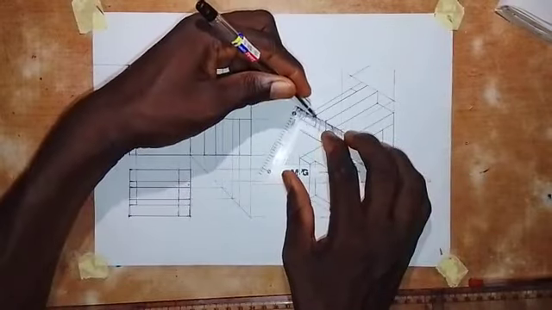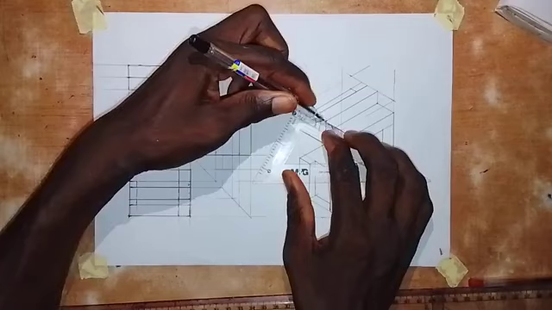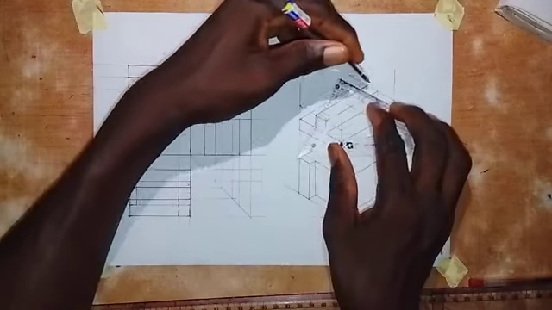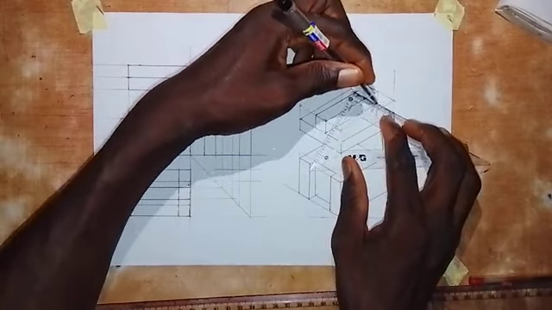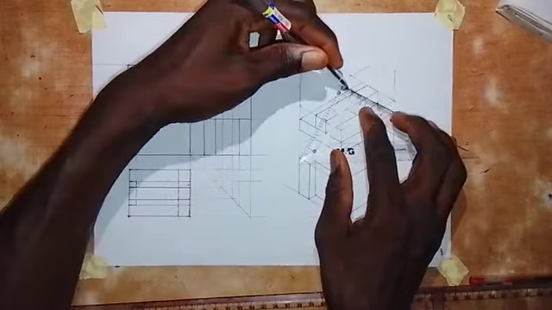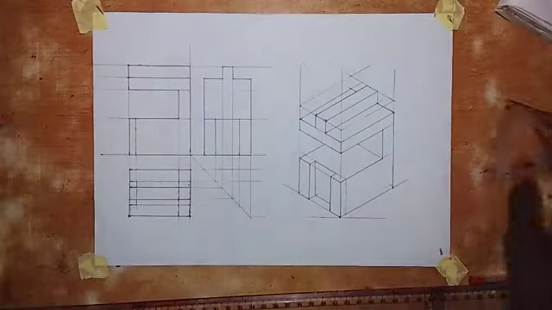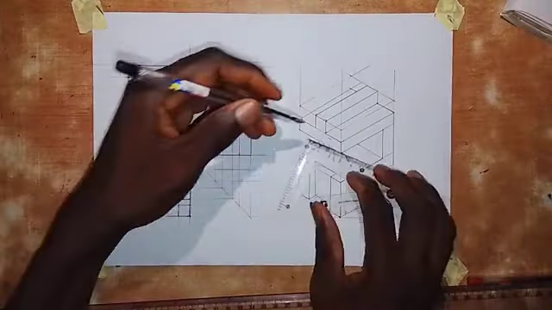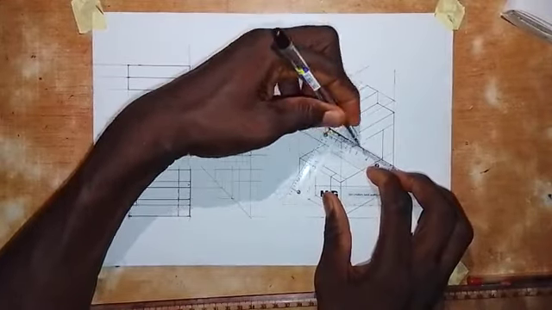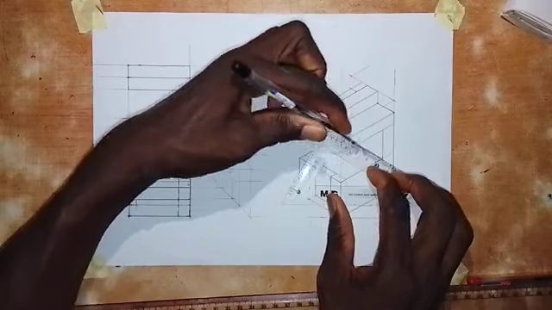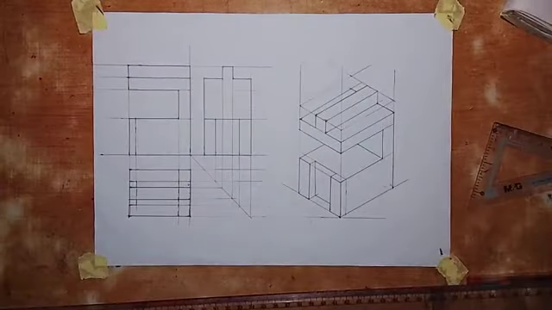And this line, okay. All right, so this line also, and then we also work on this, and then we work on this. All right, so we have the isometric view of this object as we have been able to produce its orthographic view. So this is how the isometric view of the object will look.